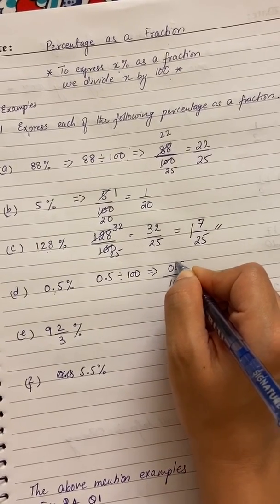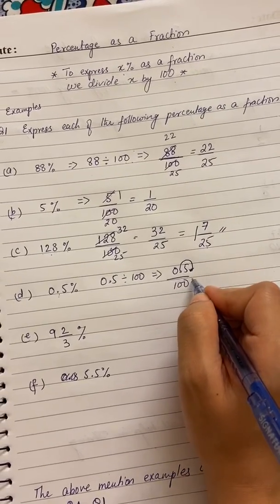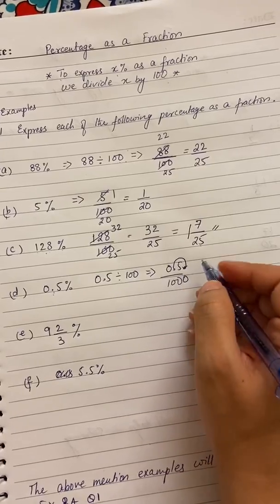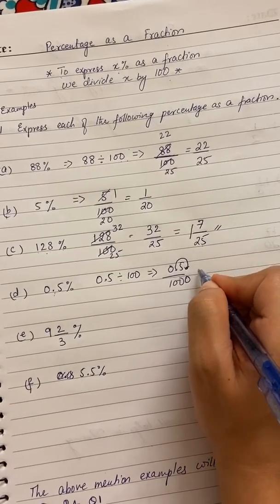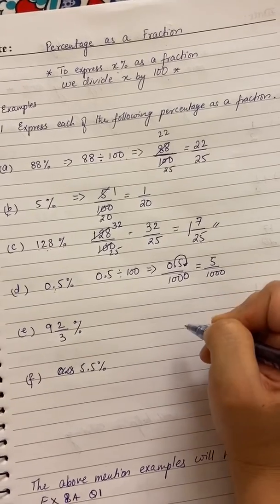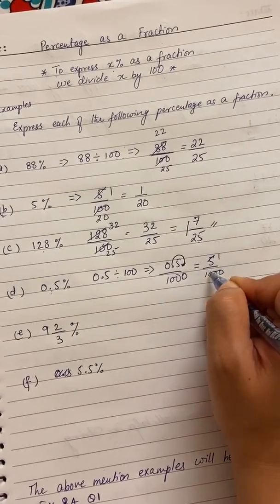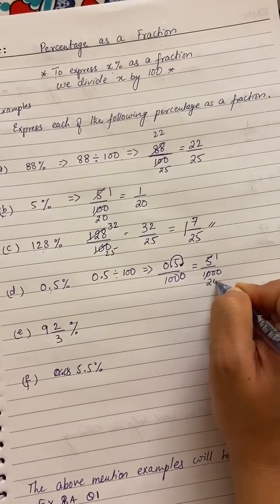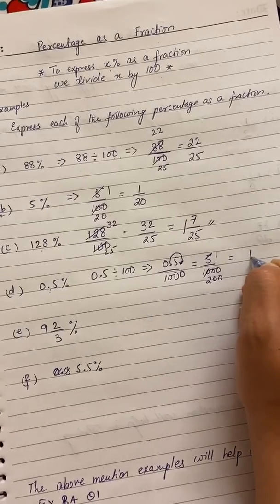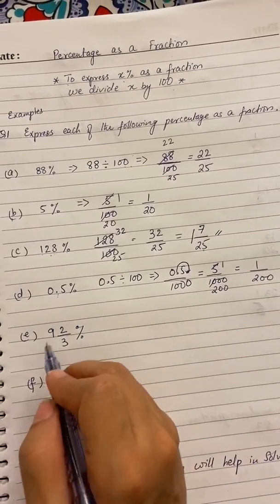When we move the decimal to make it a whole number, we add a 0 in the denominator. So it's going to be 5 upon 1000. Now it can be simplified. 5 ones are 5, 5 twos are 10, 5 zeros are 0, 5 zeros are 0. So it's going to be 1 upon 200.